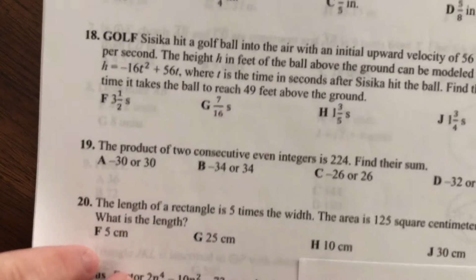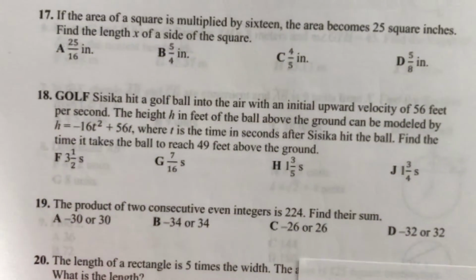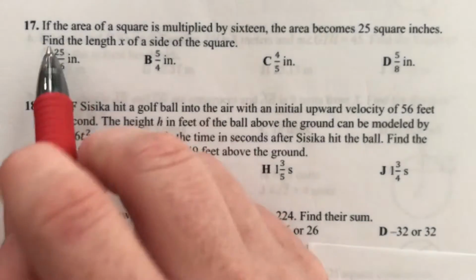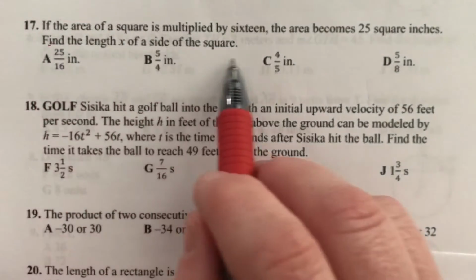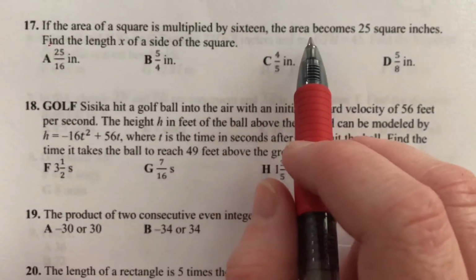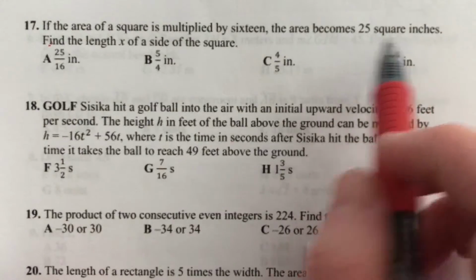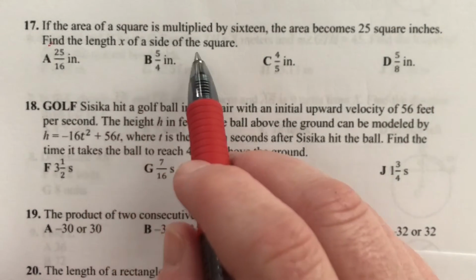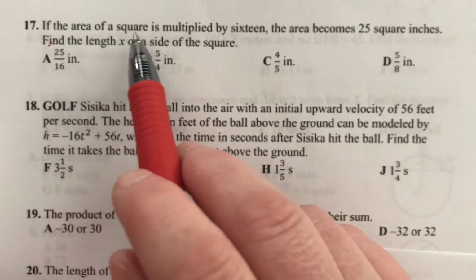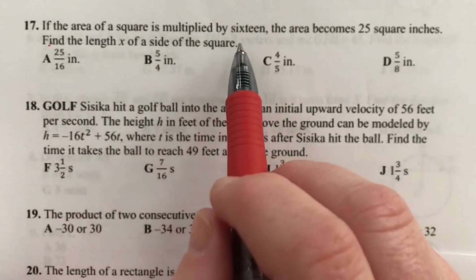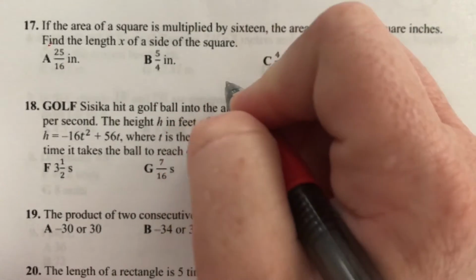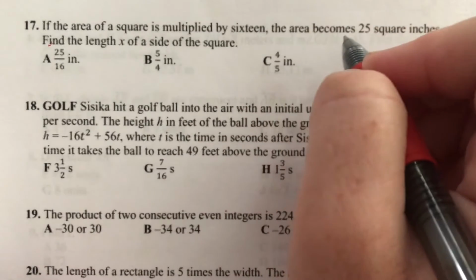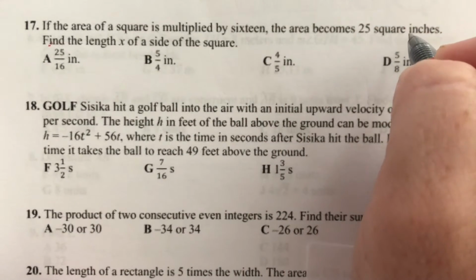Okay, number 17, almost done. We just got to get to 21. Number 17. If the area of a square is multiplied by 16, the area becomes 25 square inches. Find the length x of a side of the square. If the area of a square is multiplied by 16, the area becomes 25.